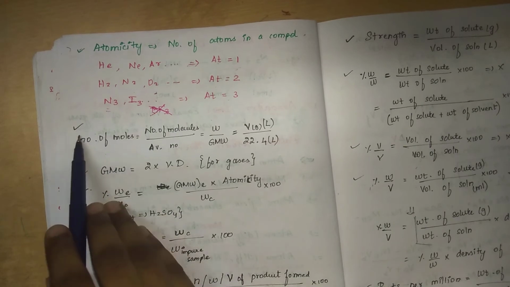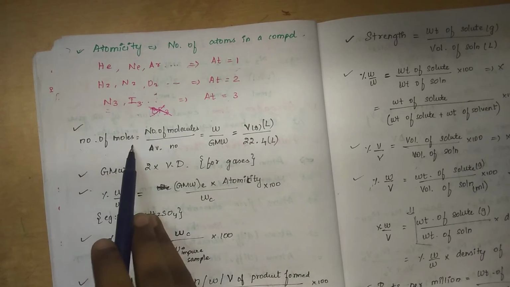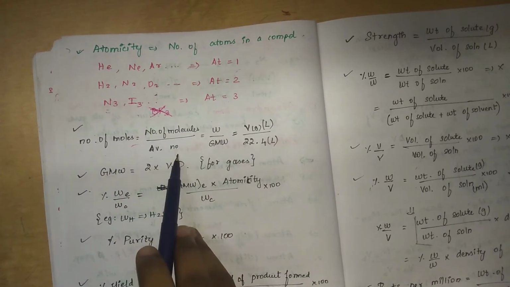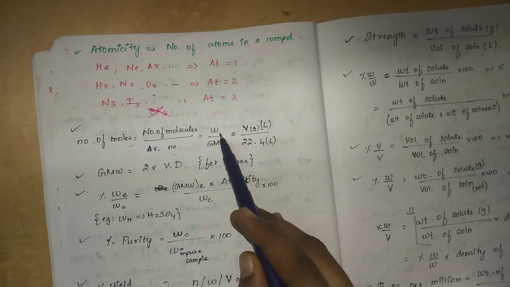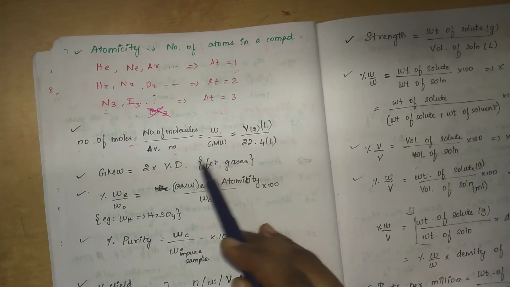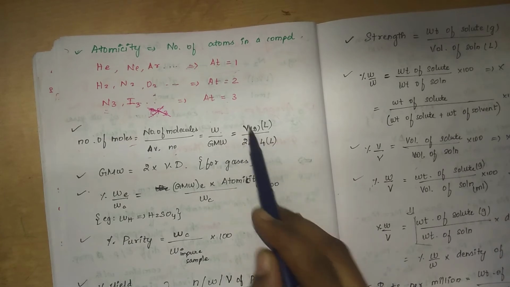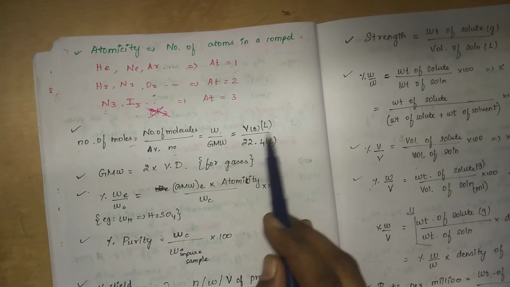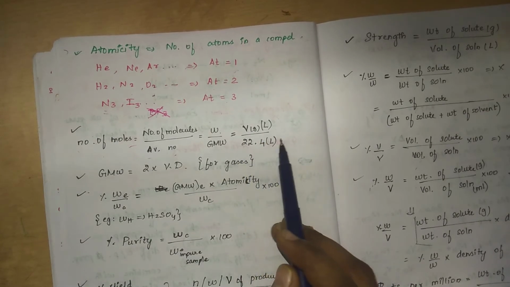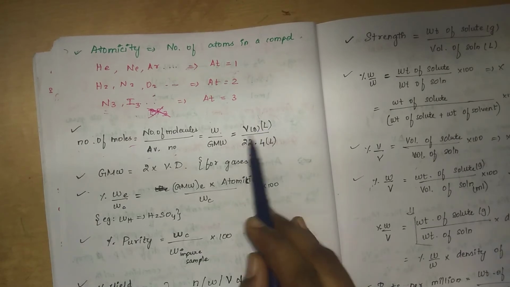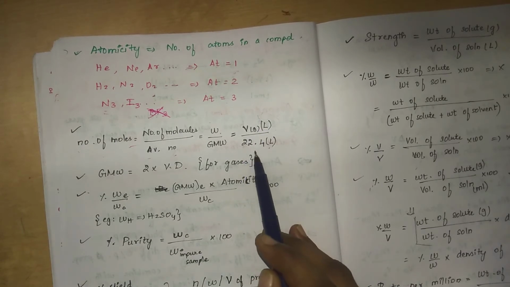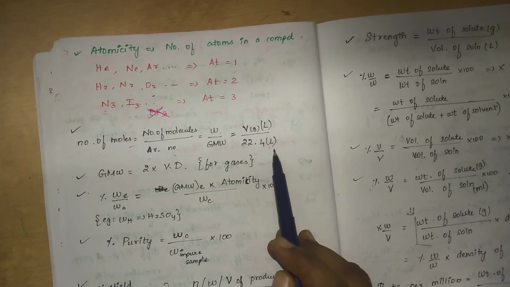Number of moles, this is the fundamental formula. Number of moles equals number of molecules divided by Avogadro number, equals weight of the compound divided by gram molecular weight of the compound. If it is a gas, you can apply this: volume of the gas divided by 22.4 liters. Or else if you have taken ml over here, you should change this number to 22,400 ml or centimeter cube.